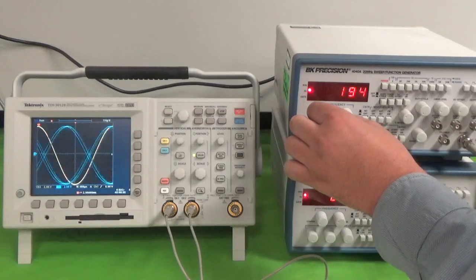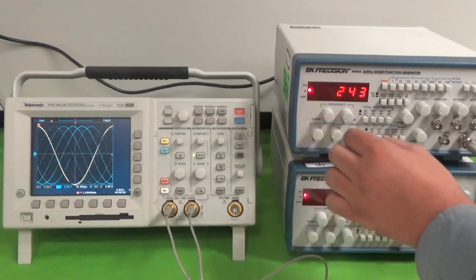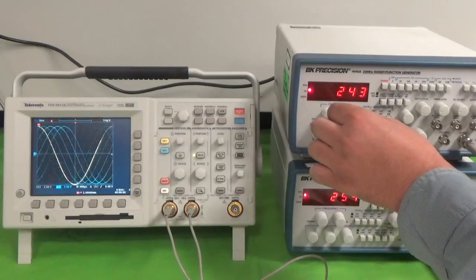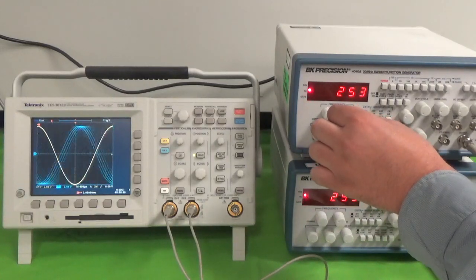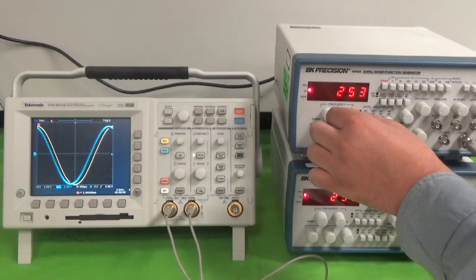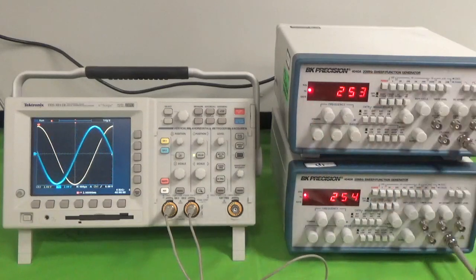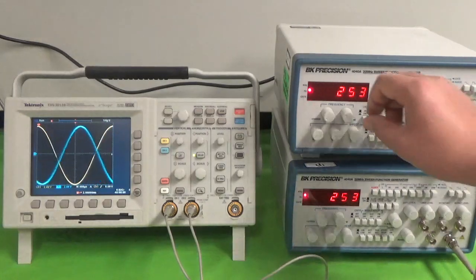It should be 253. I will now use this. Yeah, so it is around 253.